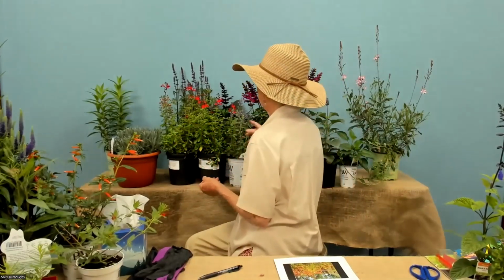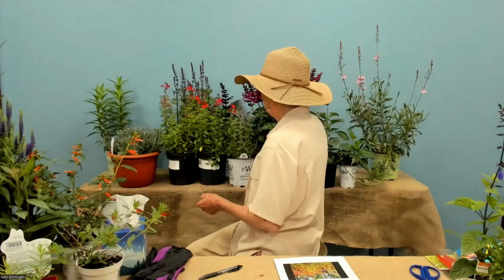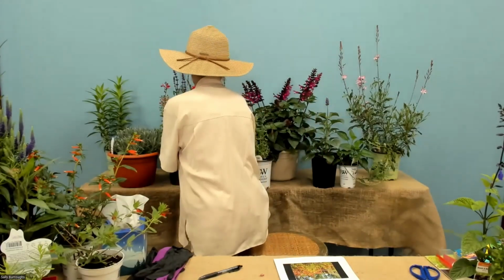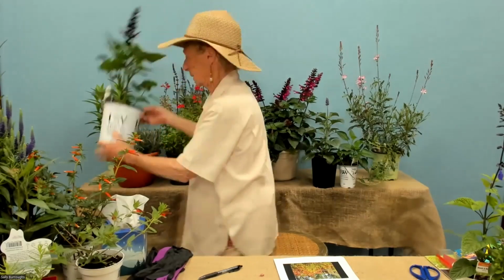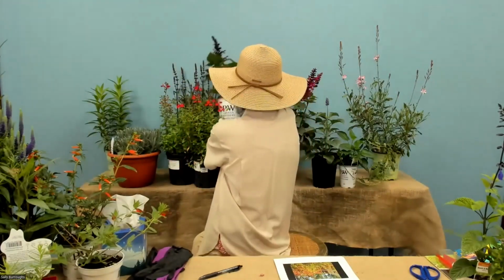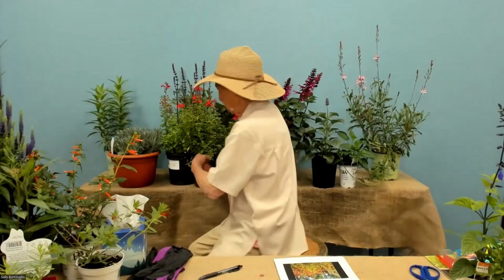And it comes in different colors. This was that beautiful magenta, but there's also a really true purple here that you can see. Okay, very, very interesting. So this is a new salvia, new to us, but more an annual.